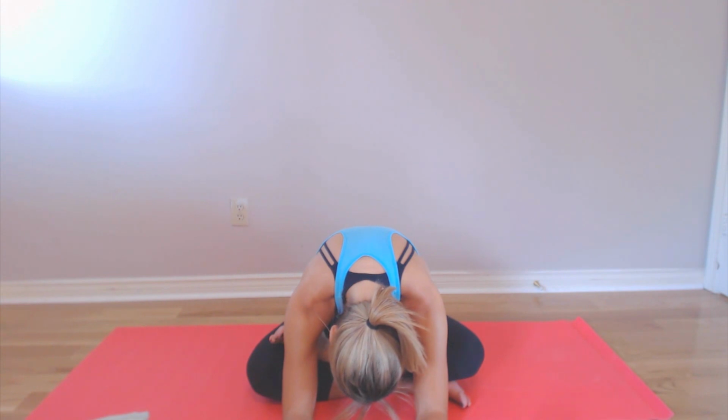And once you've reached your end point, we're going to start breathing in through the nose. So deep breath in and exhale. Inhale, directing that breath into that left hip joint where you're feeling the stretch the most. Feeling the expansion of the inhale, and then exhale, relaxing a little bit further. Good. Inhale through the nose and exhale through the mouth.